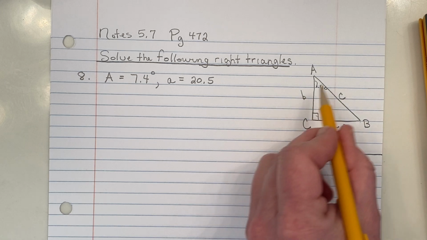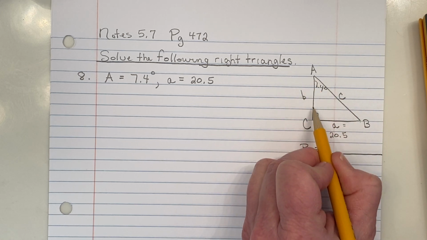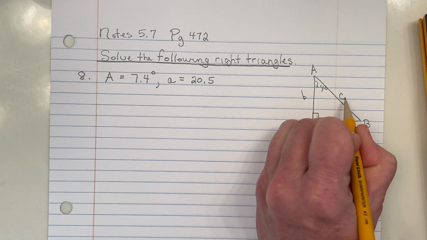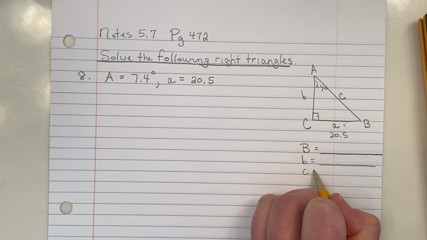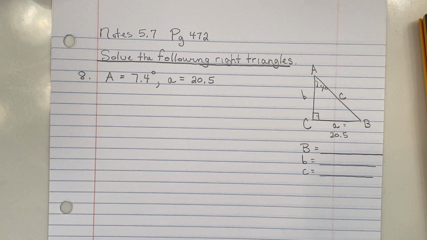So now let me deal with the side length. So do I have lowercase a? Yes, I do. Do I have the length of side b? No, I don't. So I'll put lowercase b. And I do not know the length of the hypotenuse or lowercase c. All right, and then I just plan my strategy. Based on the information given, how am I going to find some of this information?